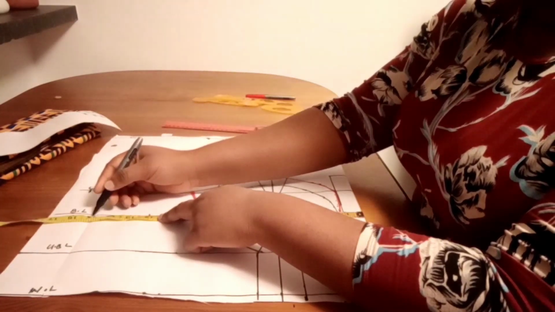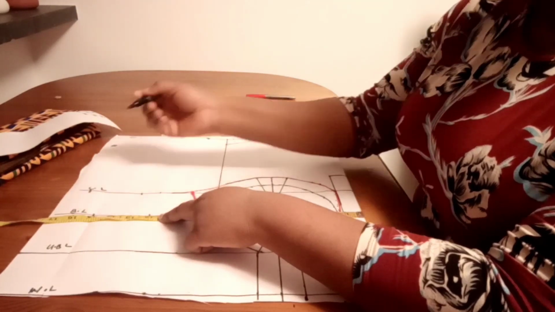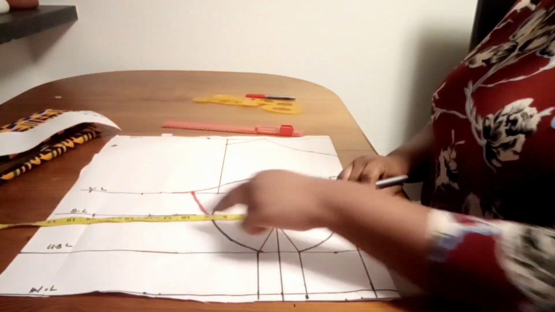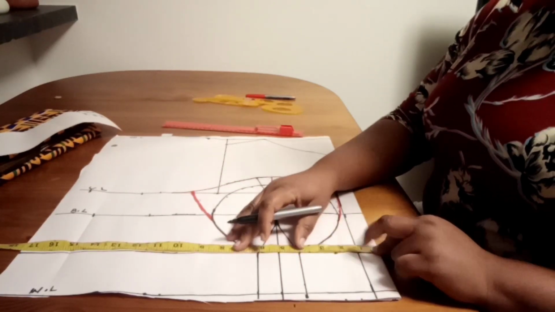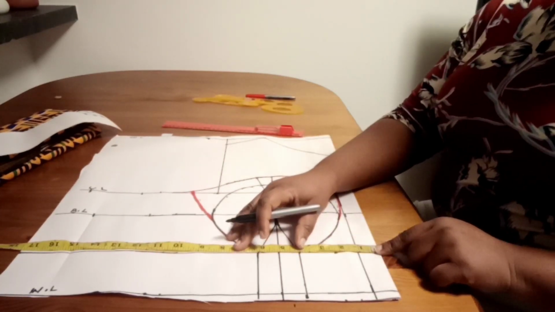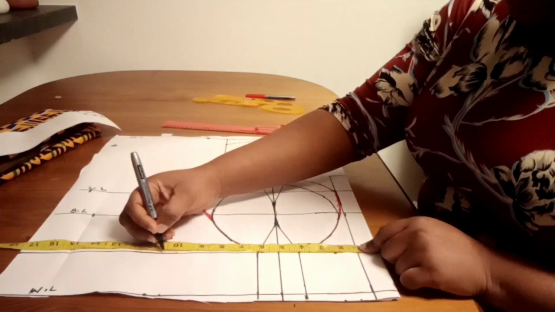I'll do that also on the bust line. I will take the bust measurements. I'll move over to the under bust line. I will take out my under bust measurements as well. I will also replace the 2 inches darts.